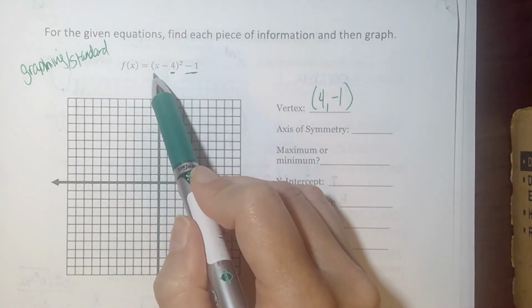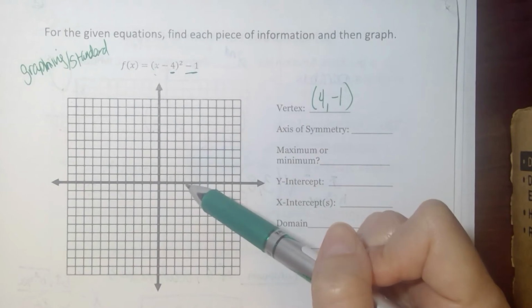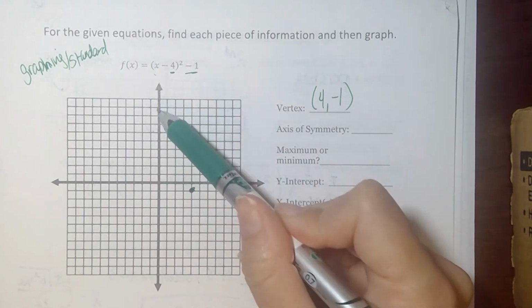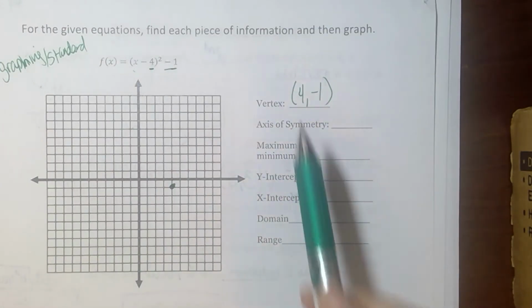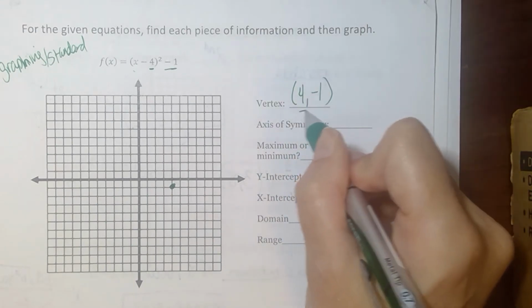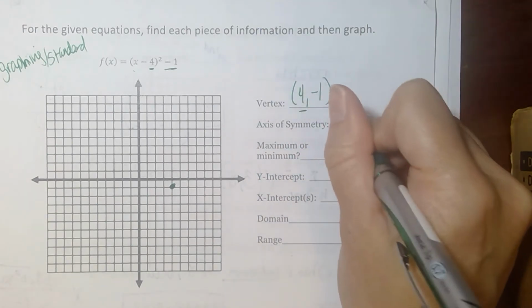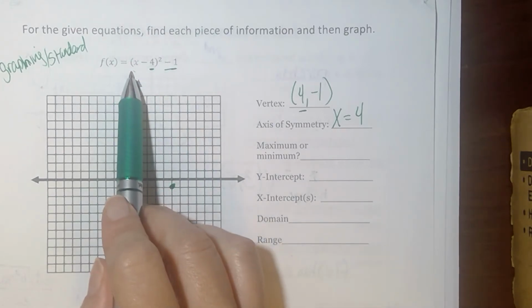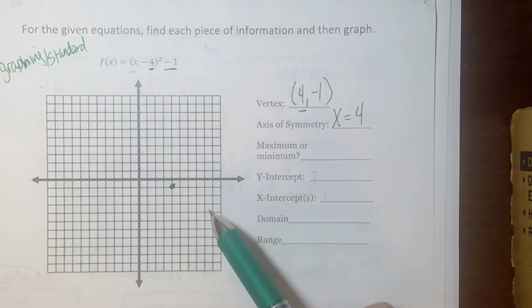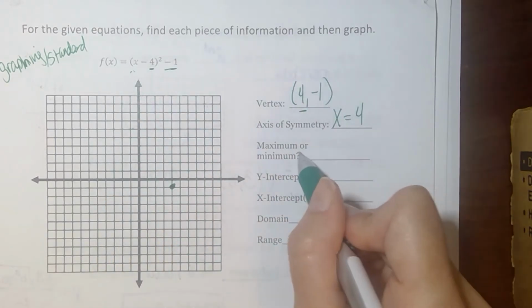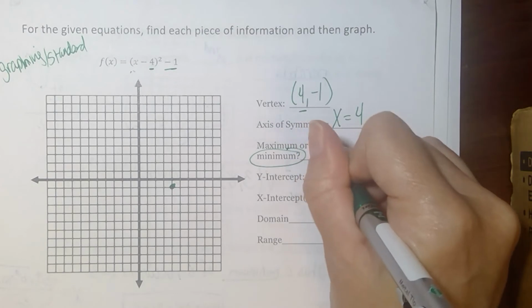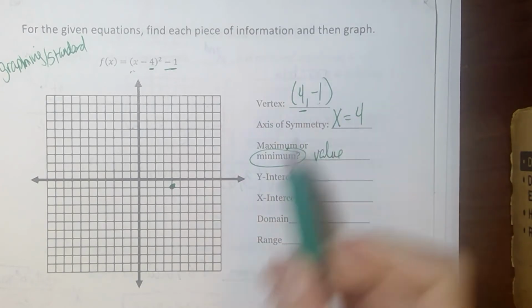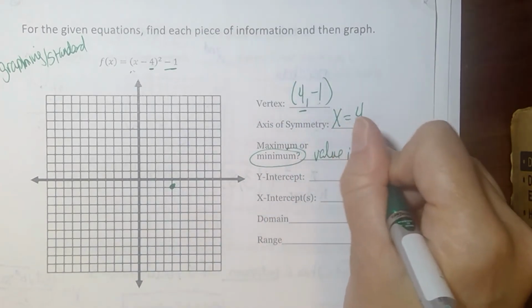Now my graph opens upward, so I will have x-intercepts. Let's go in order though. Axis of symmetry corresponds to the x-coordinate of my vertex, always given as an equation, x equals. So in this case, my axis of symmetry is x equals 4. We know because our x squared term is positive that our parabola will open upward, which means we have a minimum value. And the value at that minimum is the y-coordinate of our vertex, negative 1.